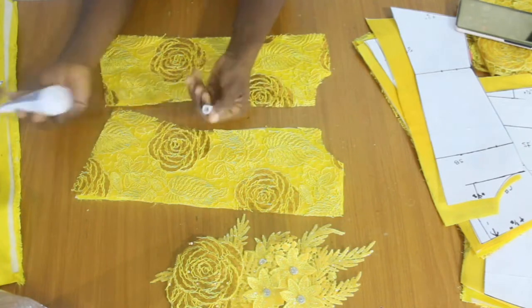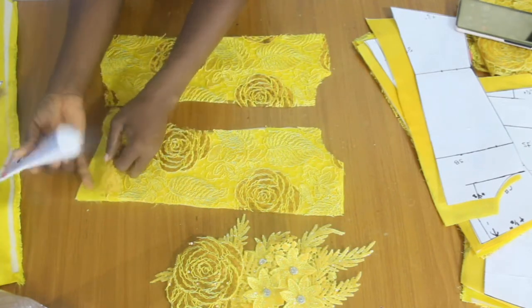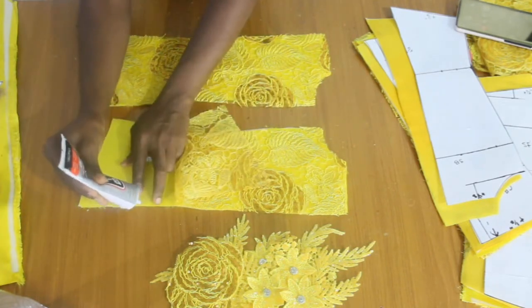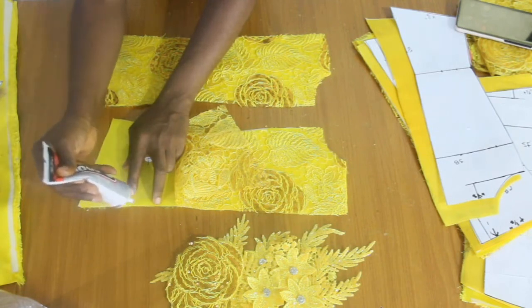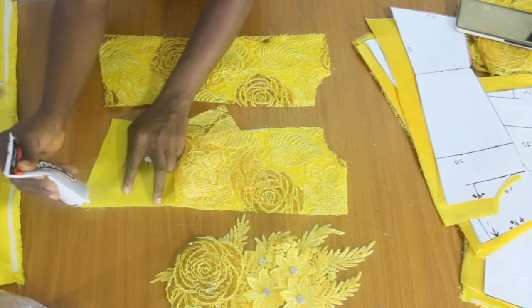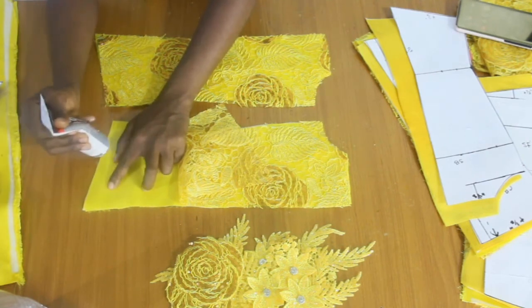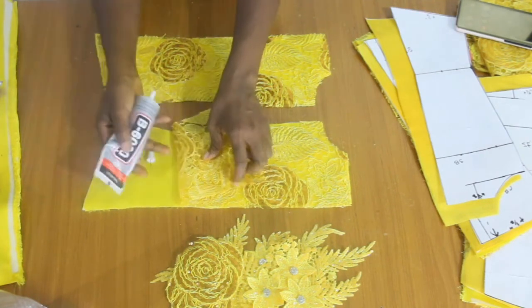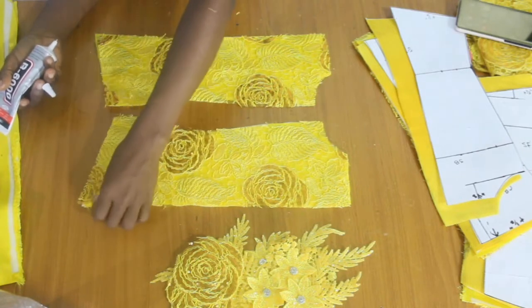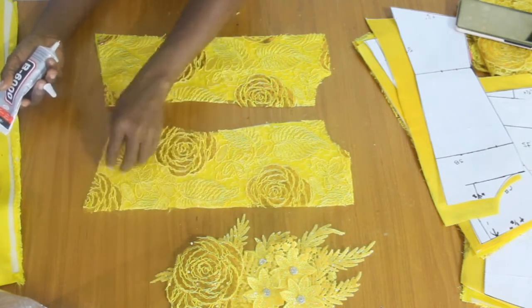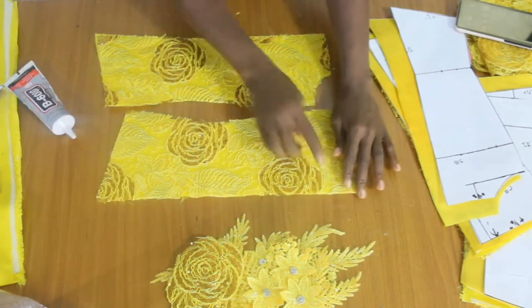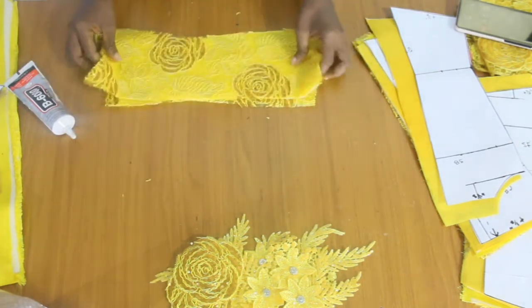Sometimes I use it. Sometimes all you need to do is apply it. I apply it at the edges, where, in case it decides to change color after a while, it doesn't show. So you can do that, and it's stuck. Then take it to your sewing machine and sew it round. So that is how you apply.